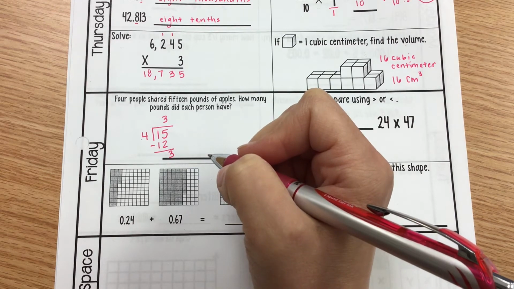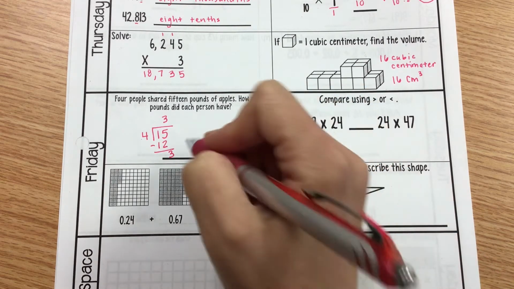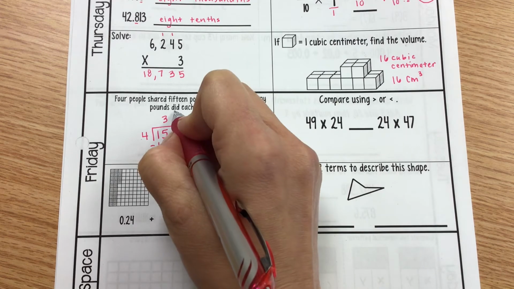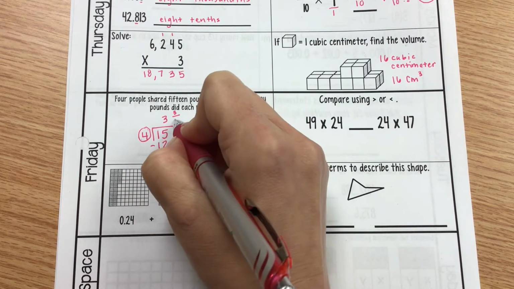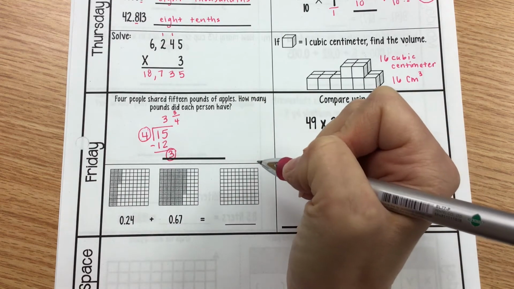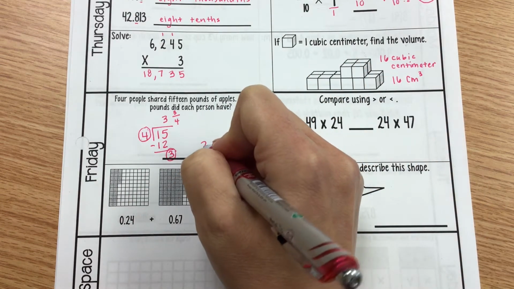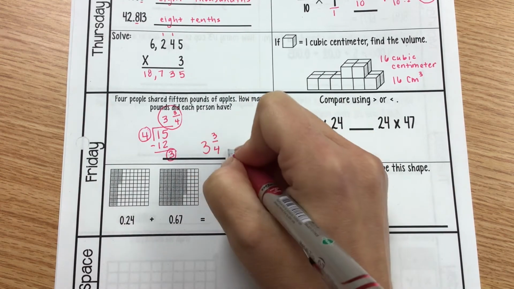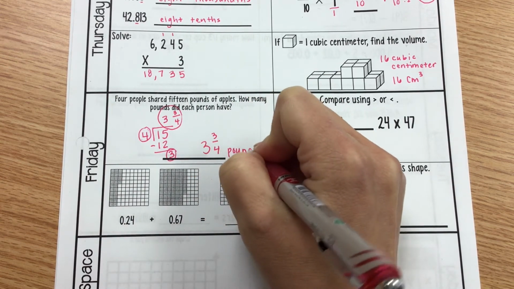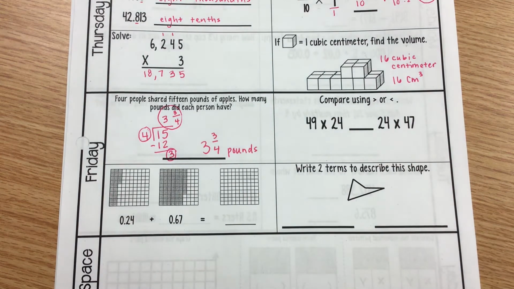We don't do that in 5th grade. So we are going to take this 3 and make it our numerator, and it's going to be out of 4. So each person had 3/4 pounds of apples. That sounds good to me.